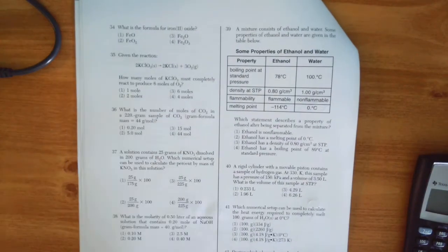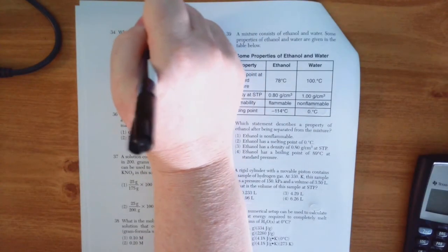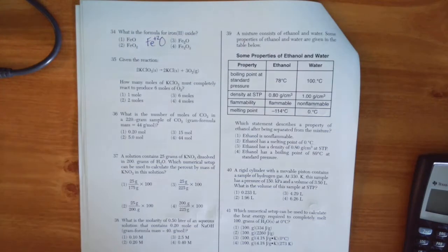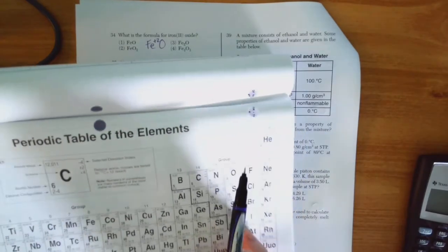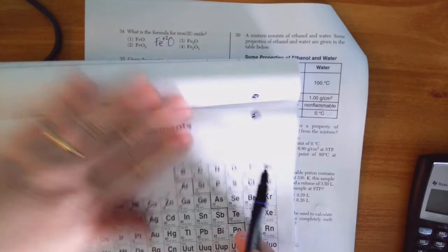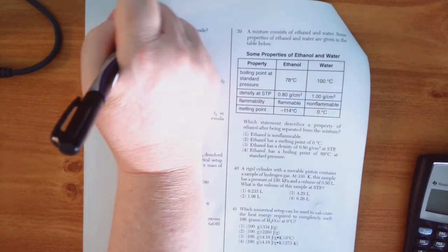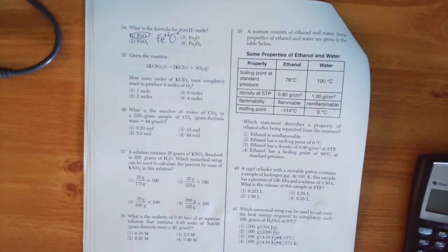Oops, dropped my reference table. What is the formula for iron 2 oxide? All right, well, iron plus 2 oxide. Let me grab my reference table that I just dropped. What is the charge of an oxide ion? Well, here we go for oxygen: -2. So since this is a +2 and this is a -2, it balances. It is just going to be this. I have to get a charge of 0 at the end, and +2 and -2 does give me a charge of 0.